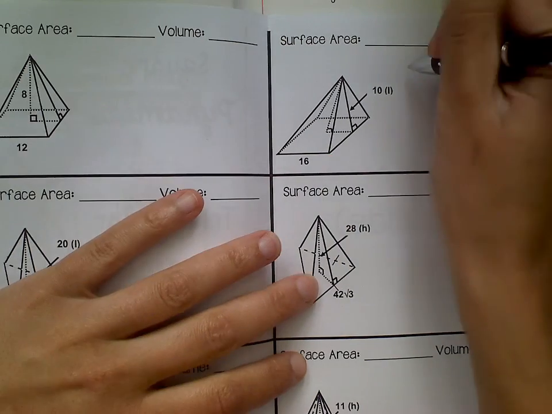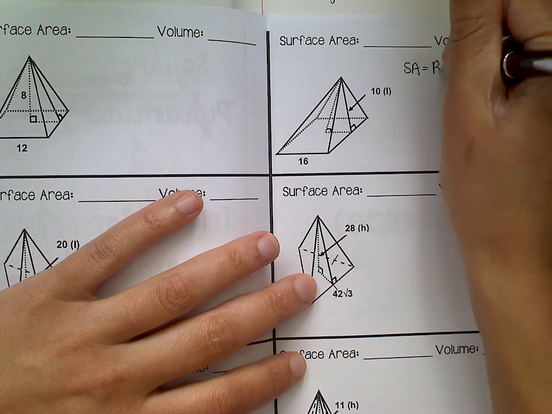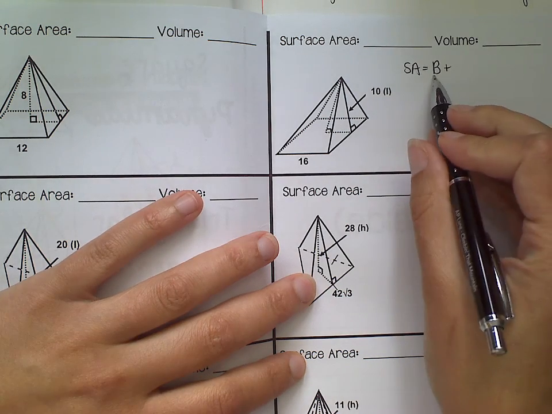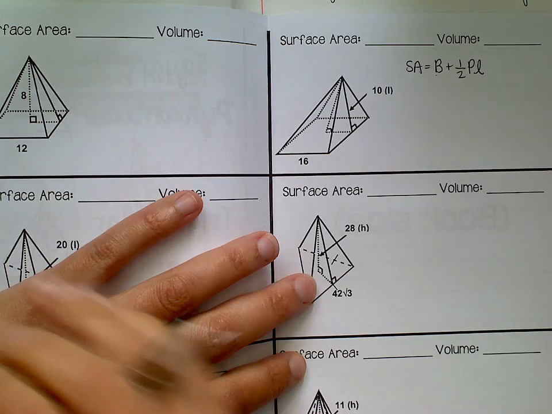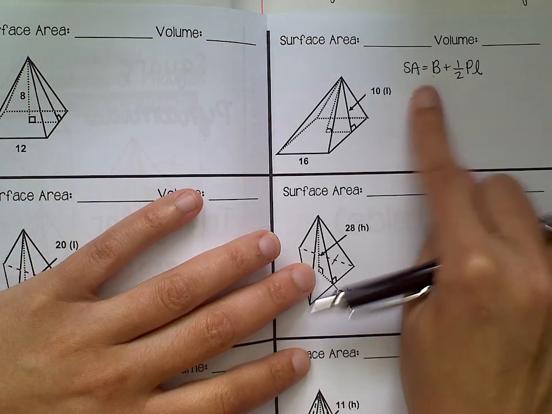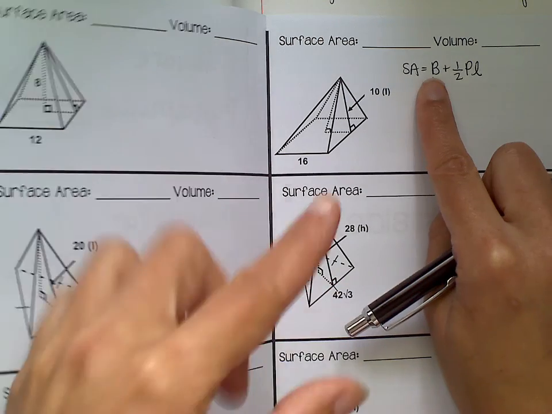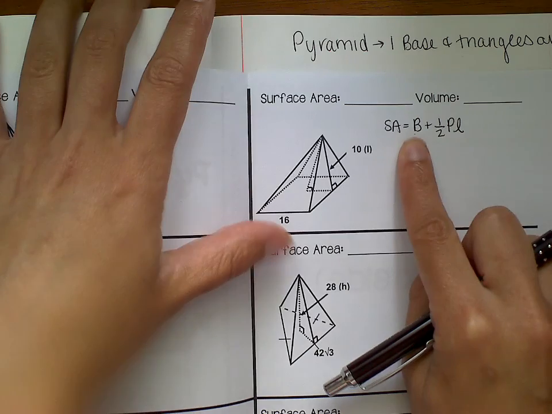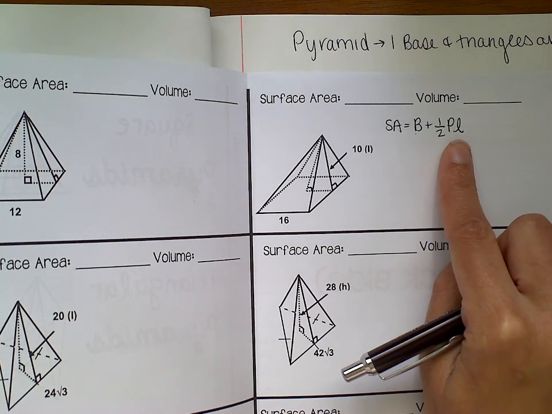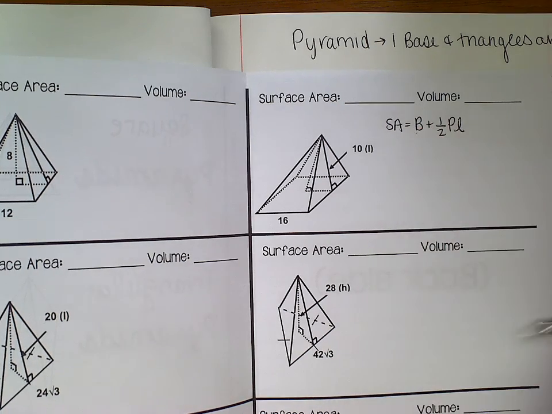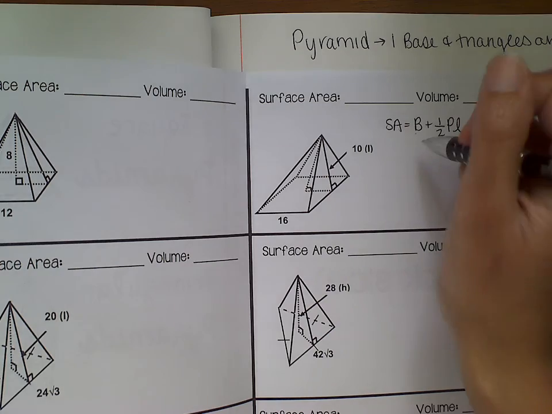Square pyramid. Surface area of a pyramid is area of the base, I have one base now, plus half the perimeter times the lateral height. So that's why I like to write it in this form, because a pyramid has one base. So I know that this is the formula for that. Versus last time when we were talking about prisms, they had two bases and it was 2b. So that's why I always put the b first. It just helped me remember the formula better.